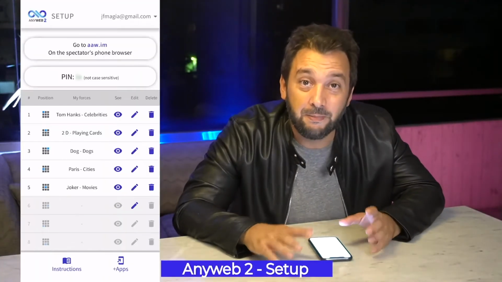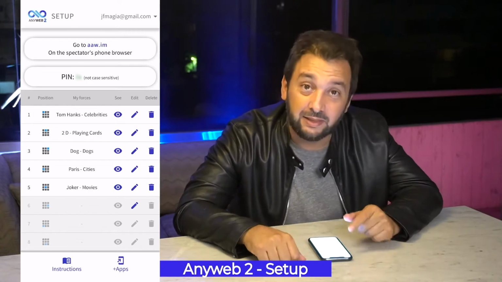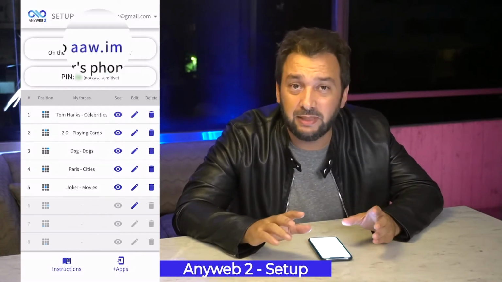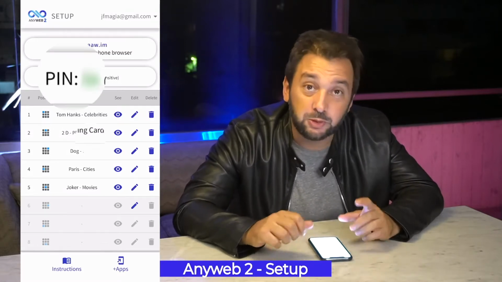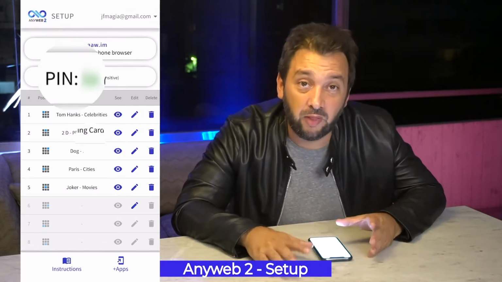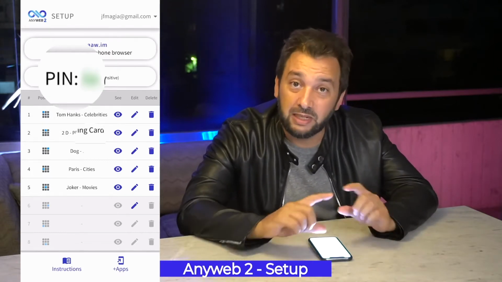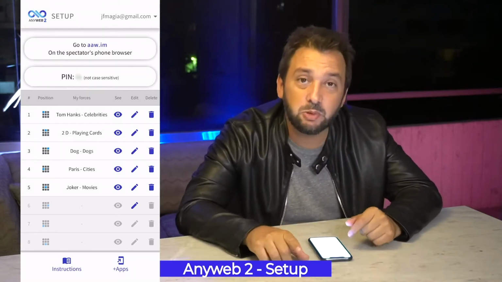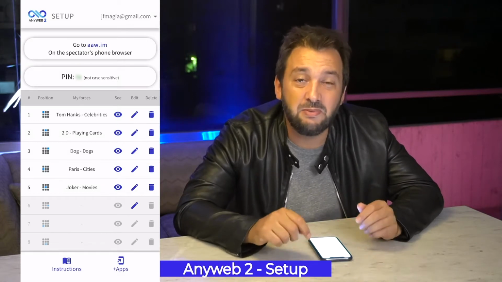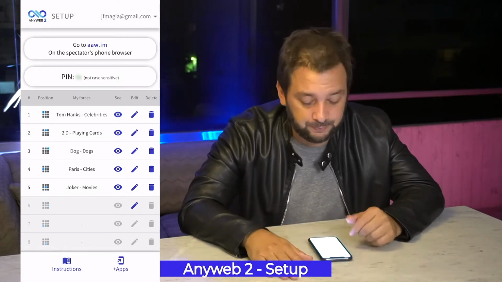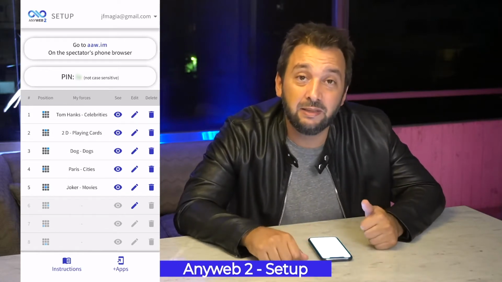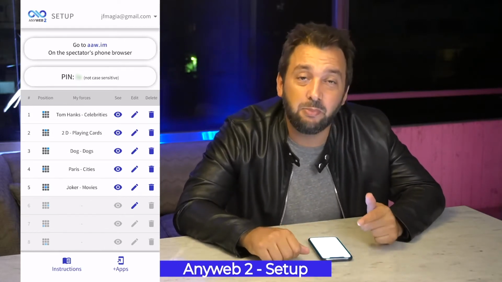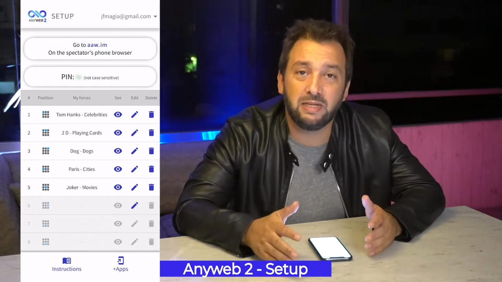Once there, we will see the address in which we have to log in from the spectator's phone using any browser, that is aaw.im, and we also will have our PIN that we must remember to use on the fake Google in the search bar. And there's also a forcing list that comes as default inside the app. We can reorganize this list, we can erase or edit any forcing, and we will be able to add any forcing that we want.